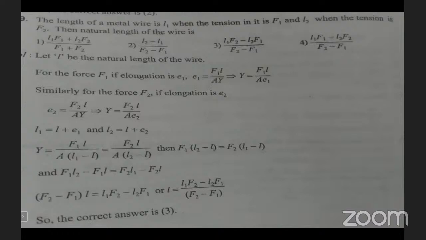According to Young's modulus, Y equals F1 L by A (L1 minus L), that equals F2 L by A (L2 minus L). Then F1 (L2 minus L) equals F2 (L1 minus L). And F1 L2 minus F1 L equals F2 L1 minus F2 L. Taking L common, (F2 minus F1) L equals L1 F2 minus L2 F1, or L equals (L1 F2 minus L2 F1) by (F2 minus F1). So the correct answer is the third one, (L1 F2 minus L2 F1) by (F2 minus F1).